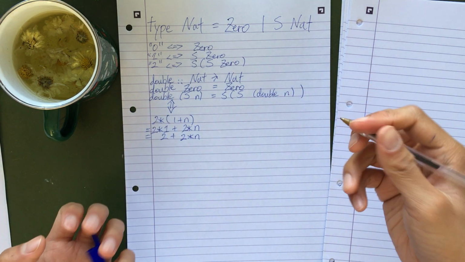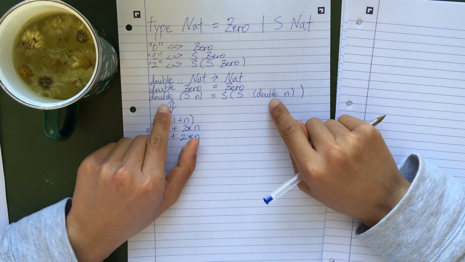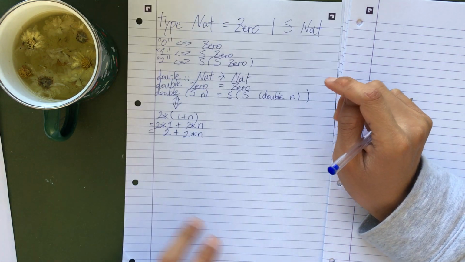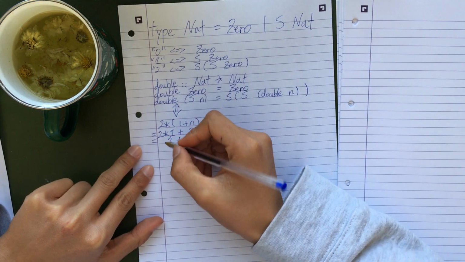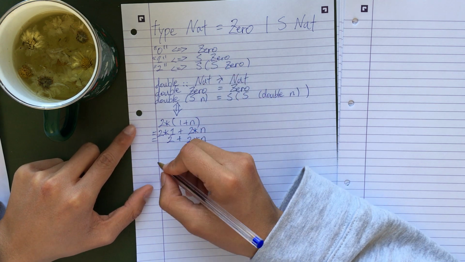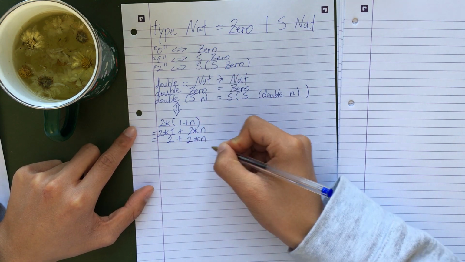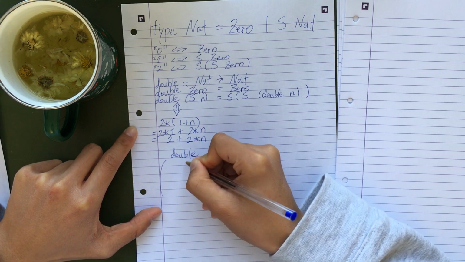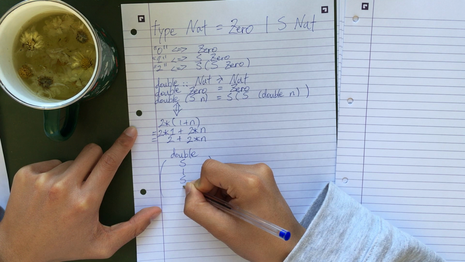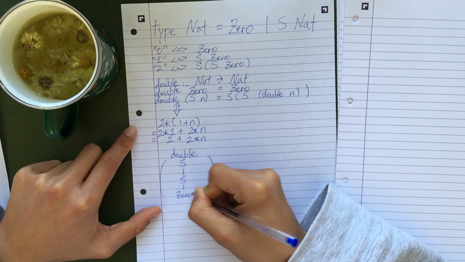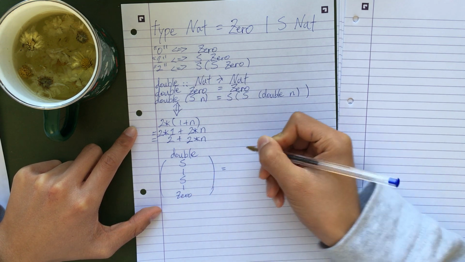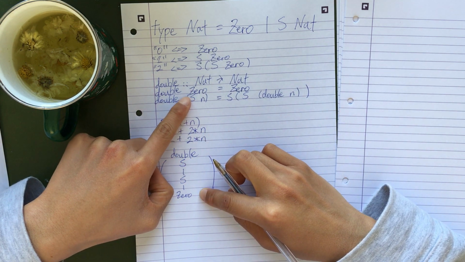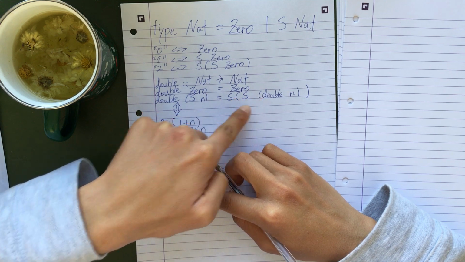You can see that now we have a recursive structure where the double for a non-zero number is going to call itself again. Let's do an example to see how this works. So let's try doubling 2. If we had double of 2, I'm going to write it like a tree. It's going to be double of S of 0. First, the double is going to look at the outer layer of the onion and go, oh, there's an S here. Let's expand it out. S double n.